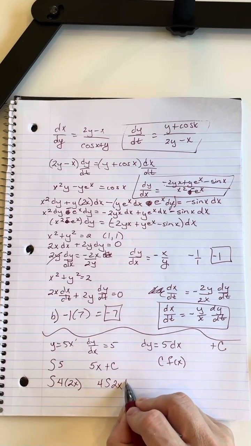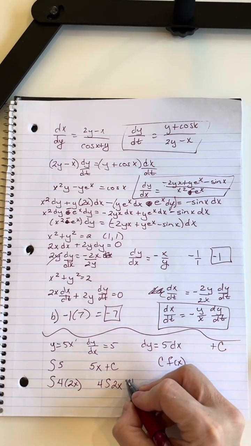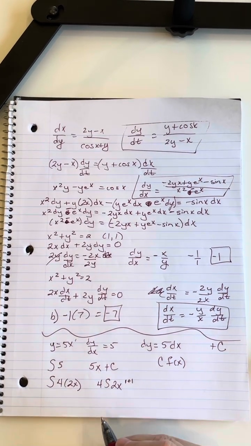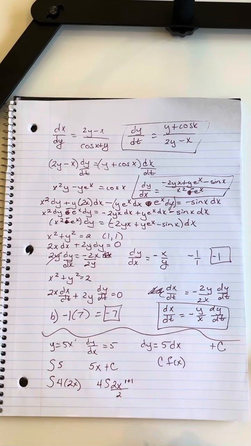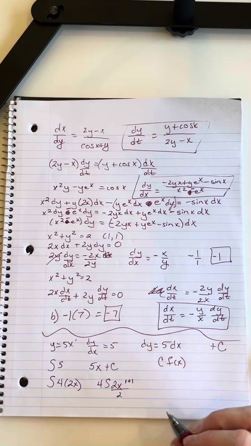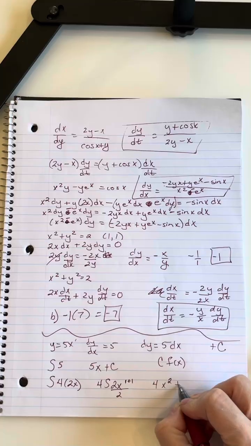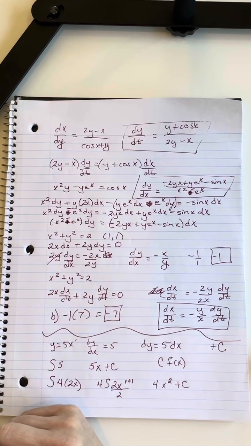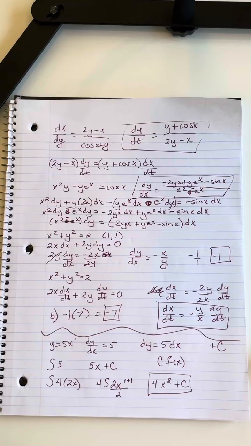We want to take the 1 that's here, add 1 to it, making it 2, and then divide that underneath. So we're doing exactly the opposite. And then, of course, those 2's will cancel. And so what I have here is a 4 with the x squared, and because I was integrating, then plus c. So I hope that is helpful.